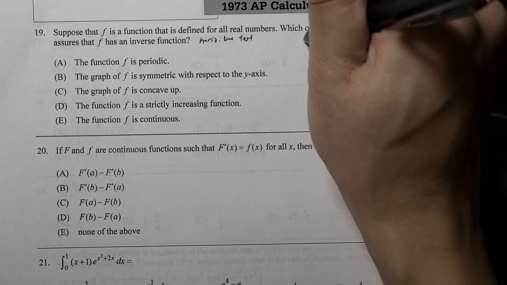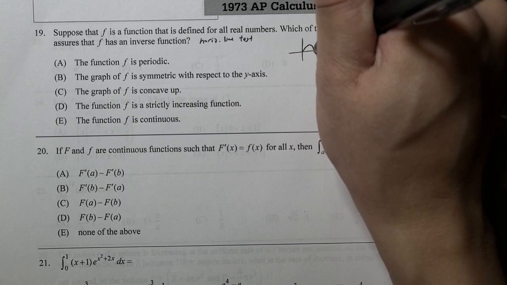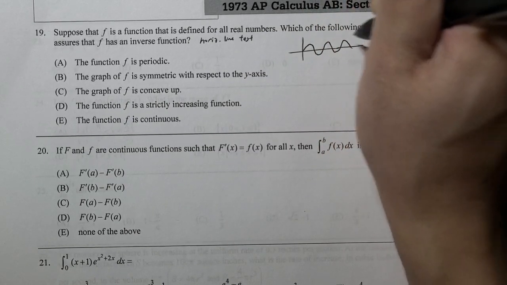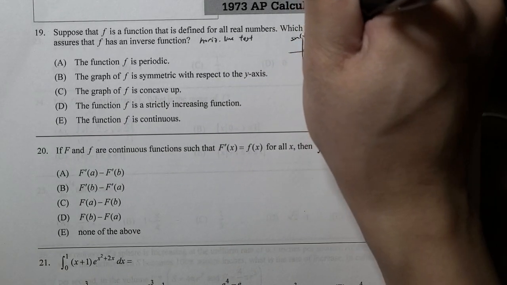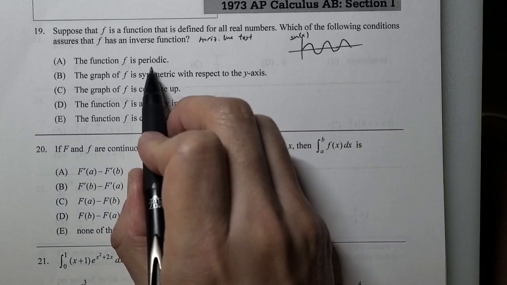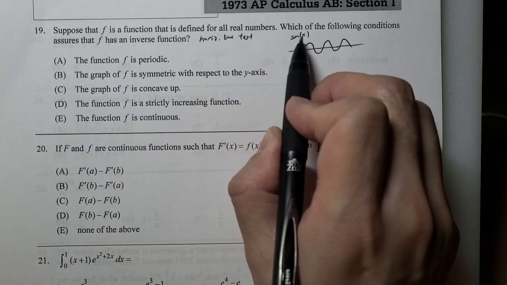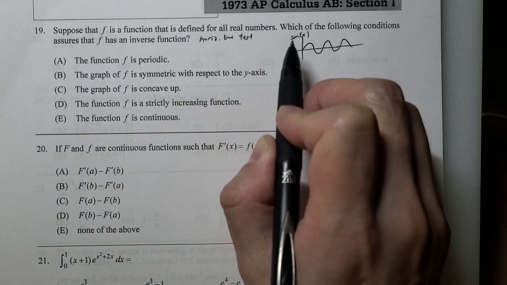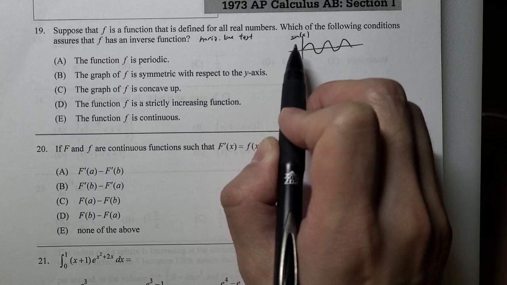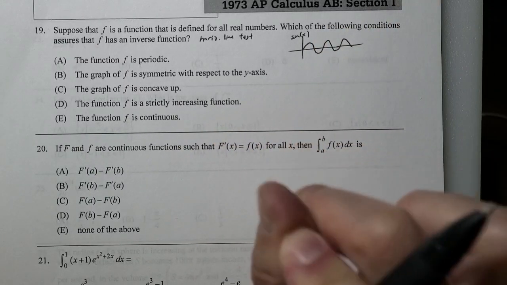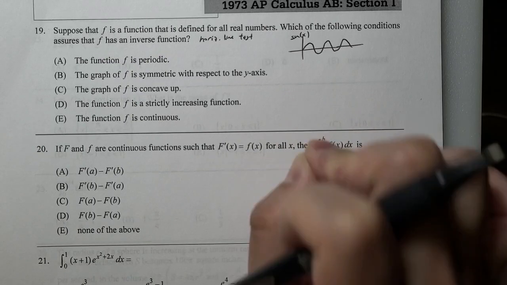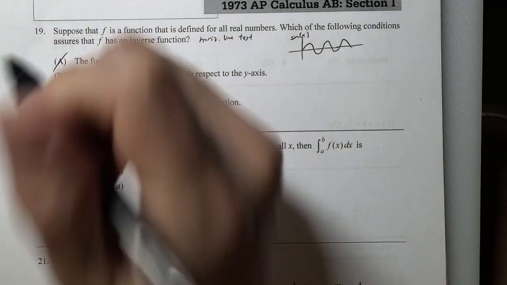Like sine x. It looks something like this. This is periodic, but it fails the horizontal line test. Sine x doesn't have an inverse. In fact, when we talk about the inverse of sine, we had to restrict the domain, if you remember, in Algebra 2 or pre-calculus. So we know this is false.